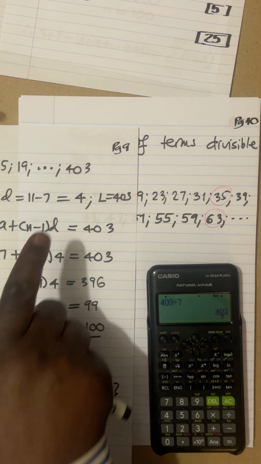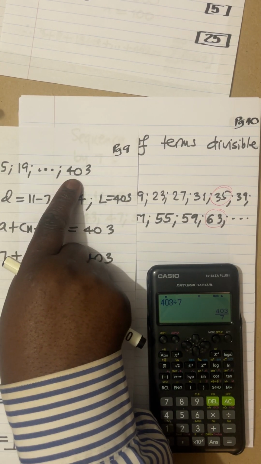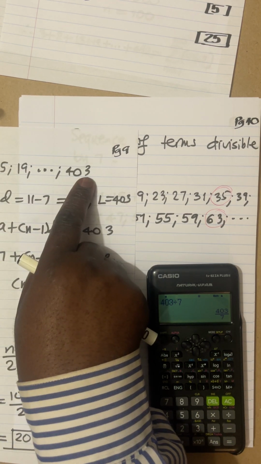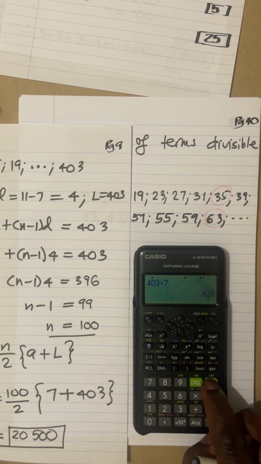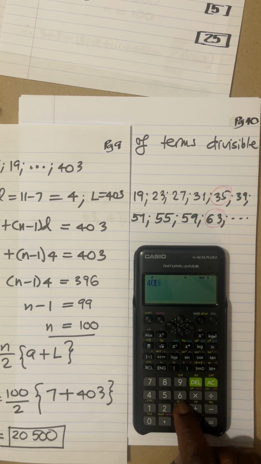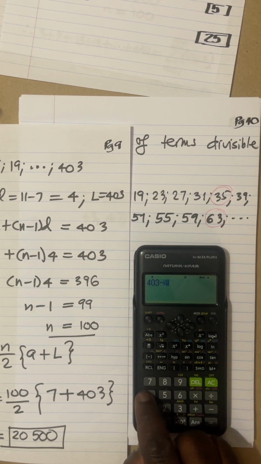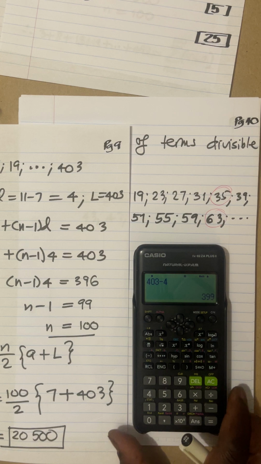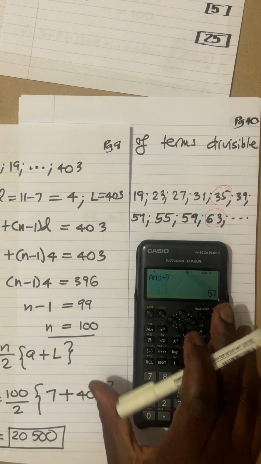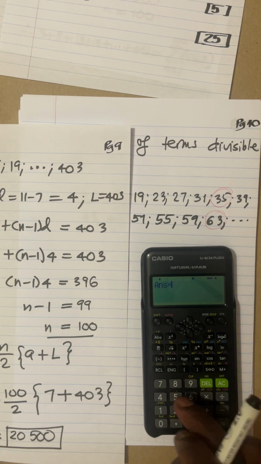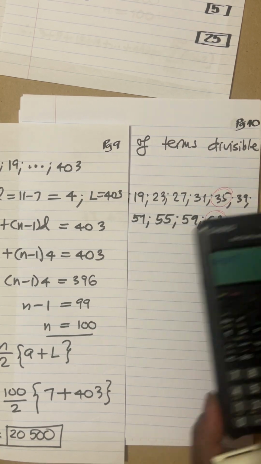So what do we do? We want to check the term before this. Remember, when you're moving forward, you add the common difference, and when moving backwards, you subtract the common difference. So we're going to say now 403 minus 4, because our common difference is 4. The answer is 399. Is this number divisible by 7? Yes, it is. Let me multiply by 7 here. Our last term is going to be 399.